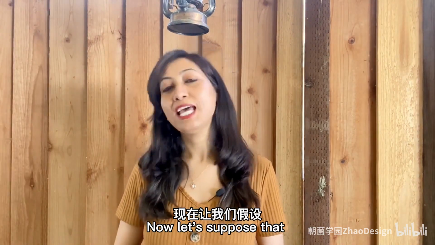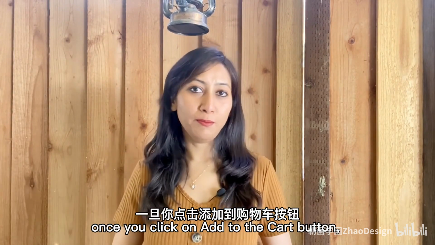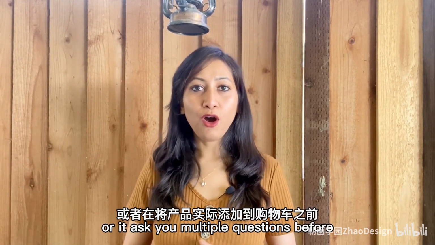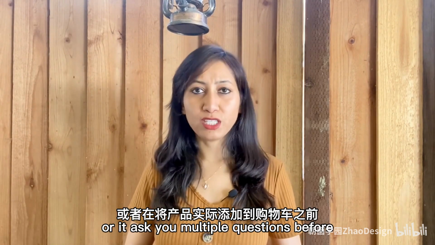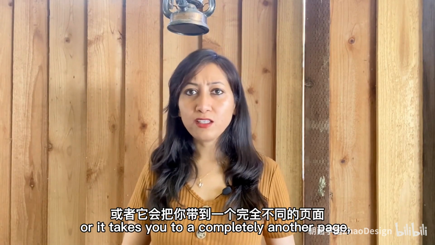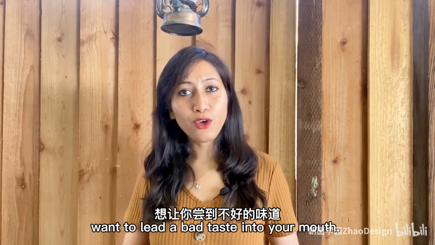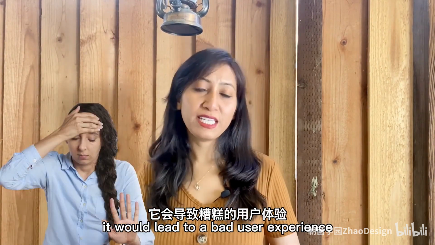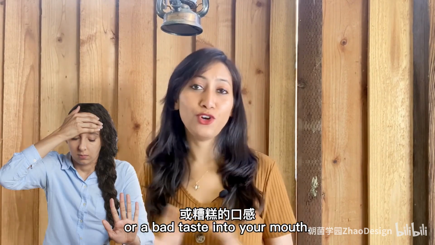Now let's suppose that once you click on the add to cart button, the page fails to load, or it asks you multiple questions before actually adding the product into your cart, or it takes you to a completely another page. Won't it leave a bad taste in your mouth? Or in other words, it would lead to a bad user experience.